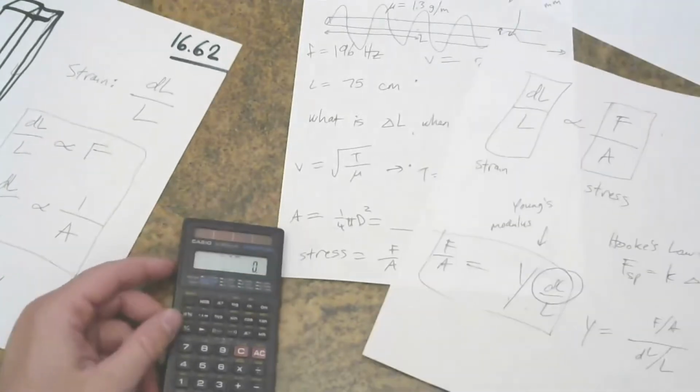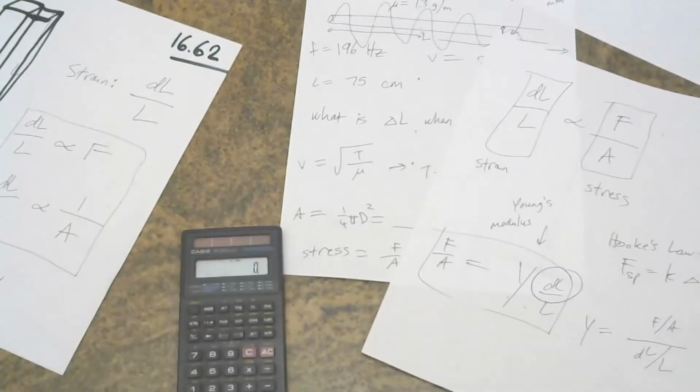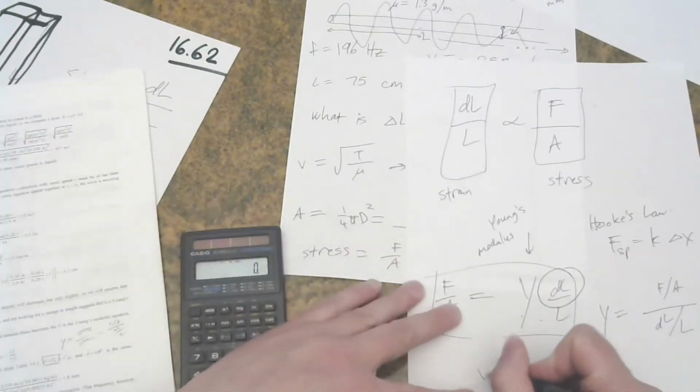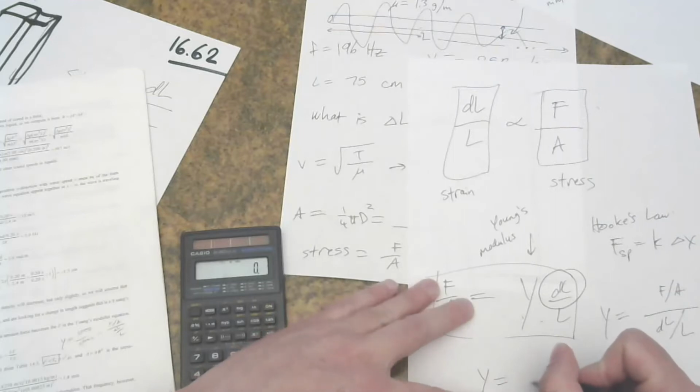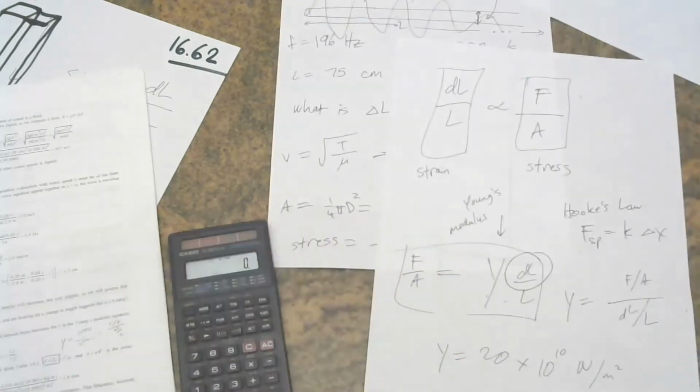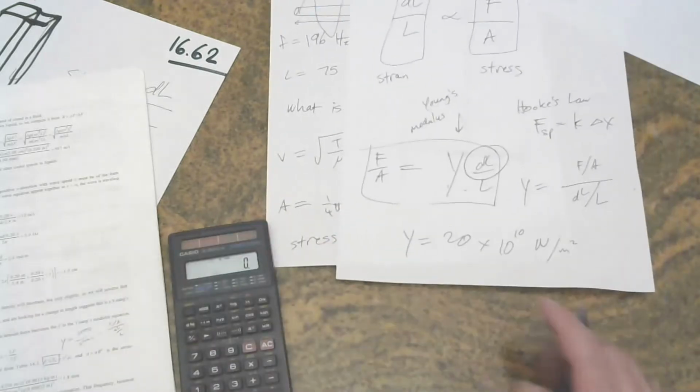And we need to look up the Young's modulus of steel. So I'm going to pretend that I'm looking it up in a table on the web or in the book, but what I'm really doing is just stealing it from the solutions manual. And they gave us Young's modulus as 20 times 10 to the 10th. That's a big number. It's not that big though, right? You can stretch a guitar string, no problem. Okay, there's Young's modulus.